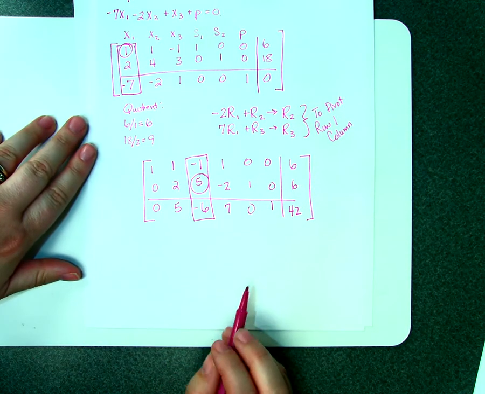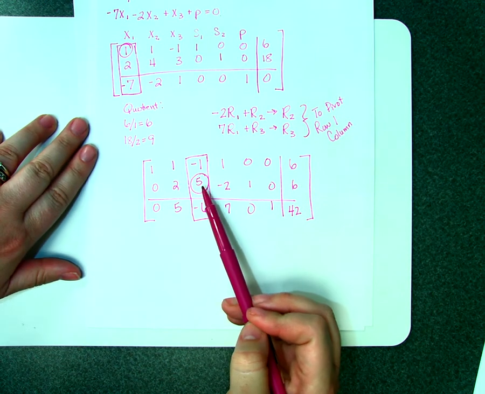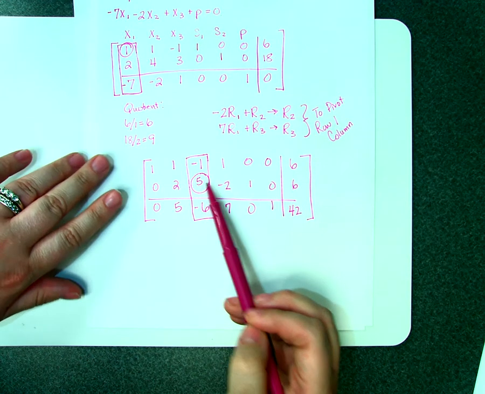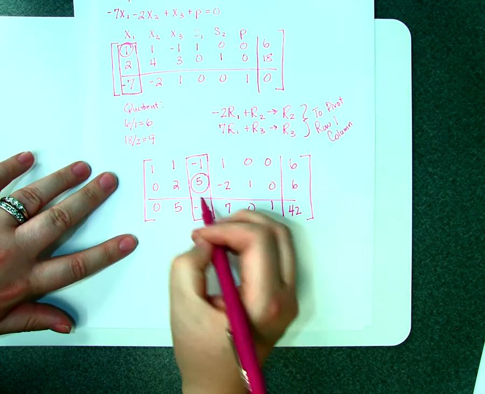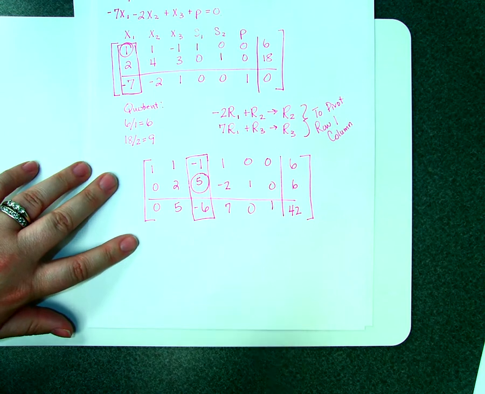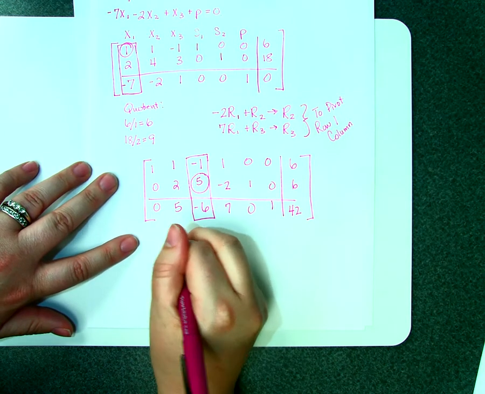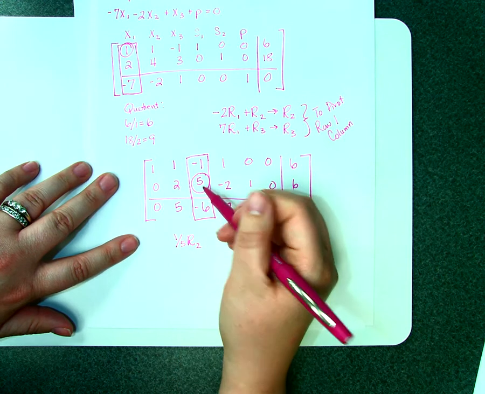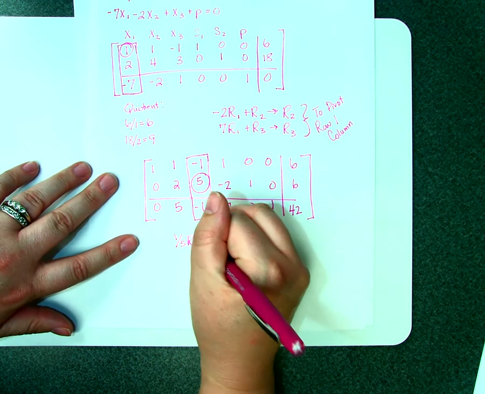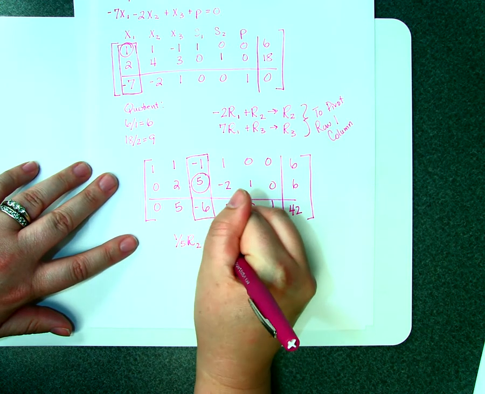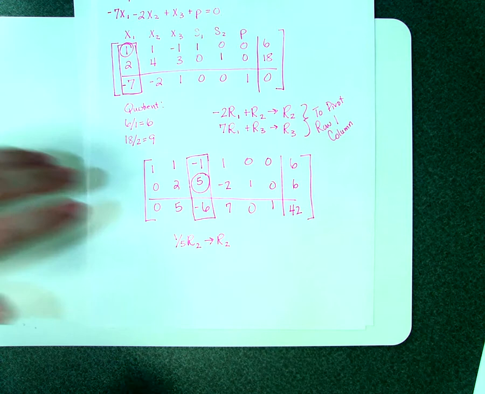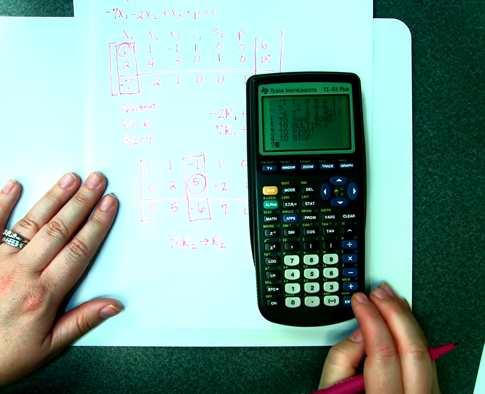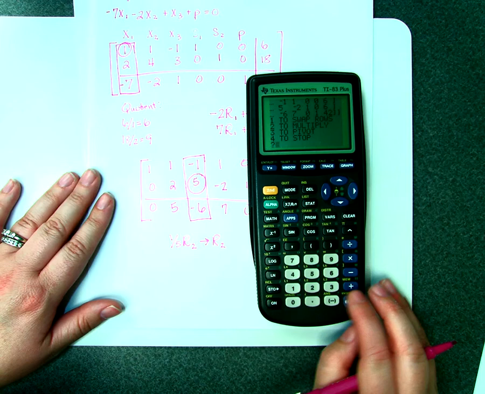So we'll do the same thing we did before. We want to turn our pivot position into a 1. The trick in matrix algebra to get a number to turn into a 1 is to multiply by the reciprocal. So the reciprocal of 5 is 1/5. And our pivot position, or this number we want to turn into a 1, is in row 2. So we're going to create a new row 2. In your graphing calculator, hit enter to pull back up those commands.